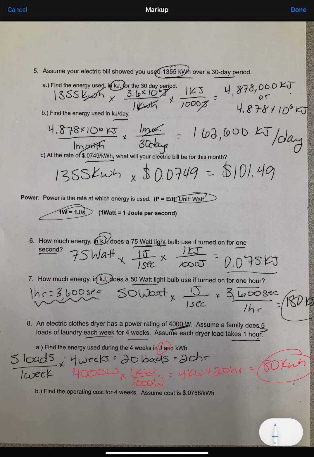So I'm going to take my 80 kilowatt hours. I'm going to multiply that by, remember, 1 kilowatt hour is equal to 3.6 times 10 to the 6 joules. I'm going to cancel out, and I'm going to get 2.88 times 10 to the 8th joules.